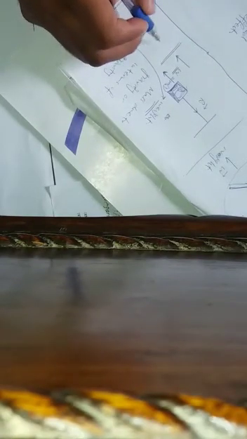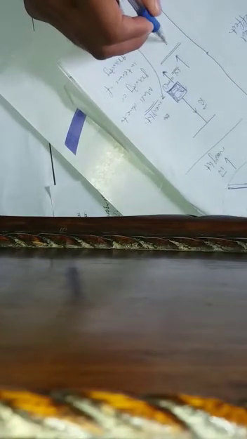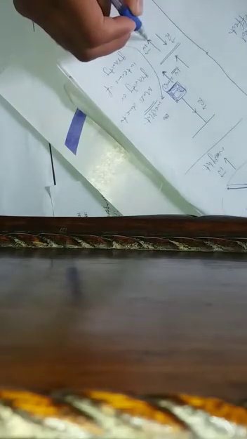So we can check unlike forces means the forces which have opposite direction. Reactional force is in upward direction and weight is in downward direction. Both are in opposite direction.